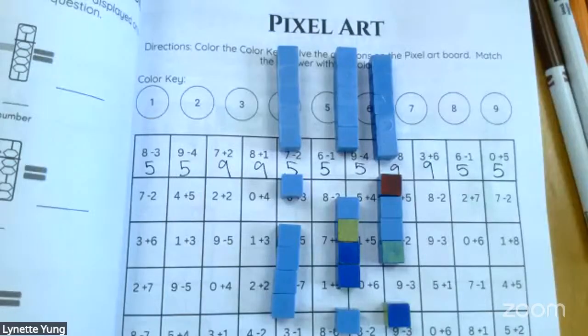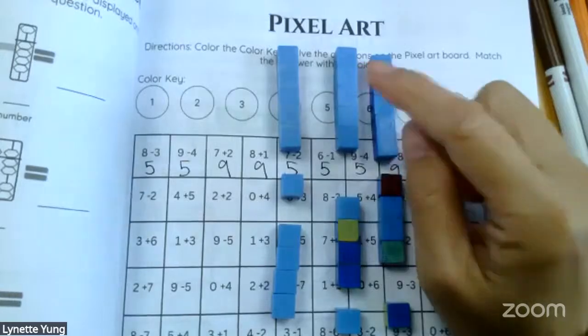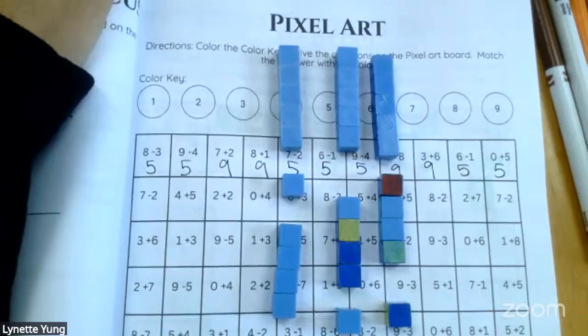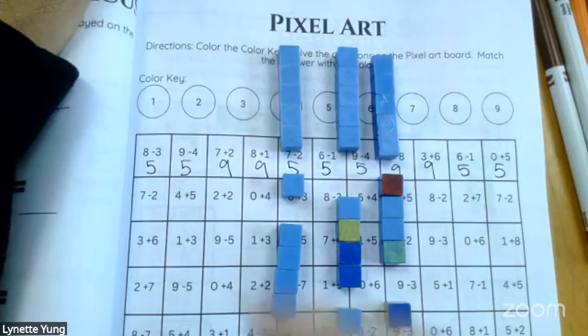I remember we talked a little bit about it and it was really confusing because I wasn't sure how they got their place values. Well, if you go on the internet and look up Right Start Math, they will show you what the abacus looks like.